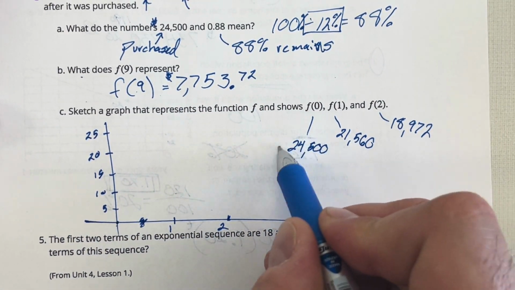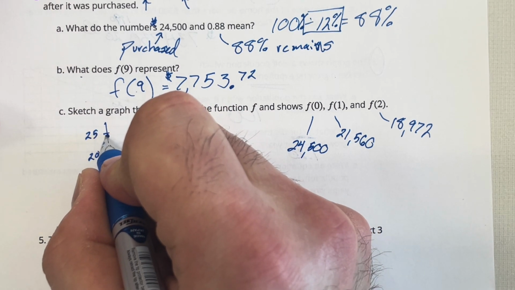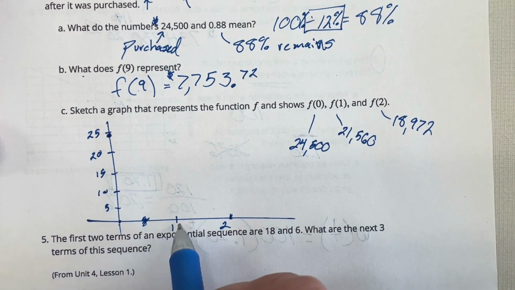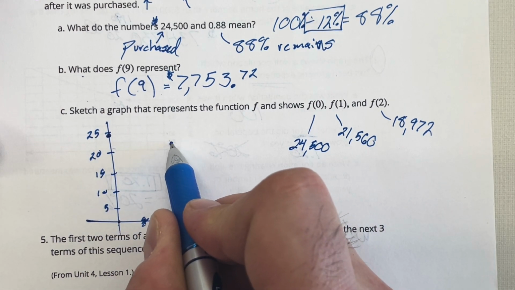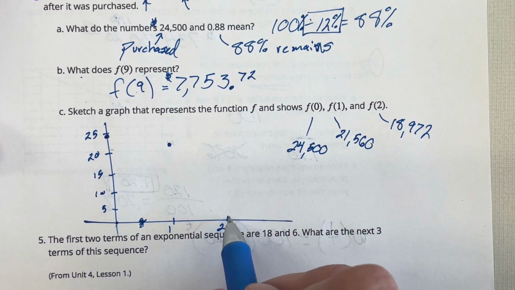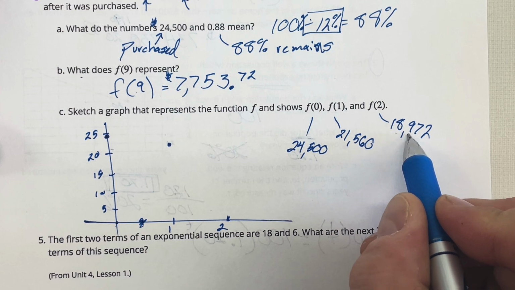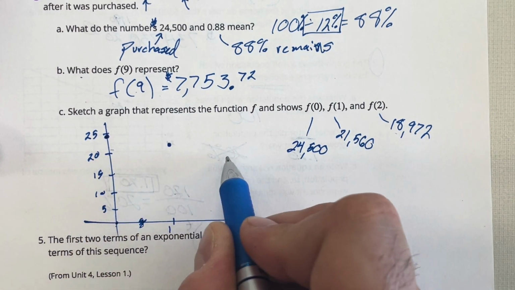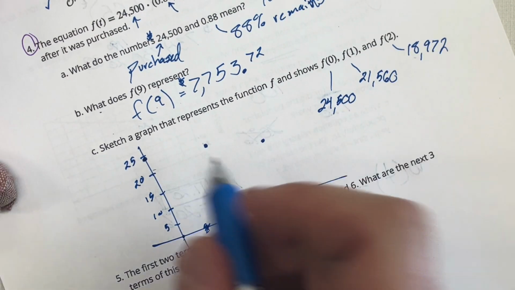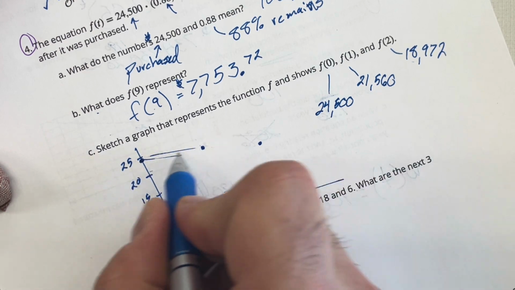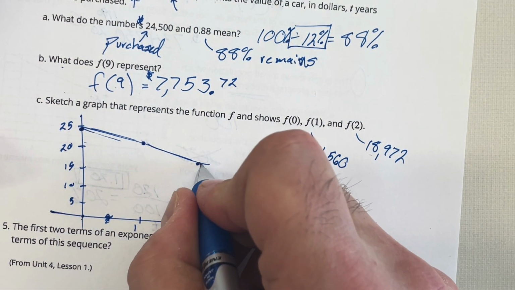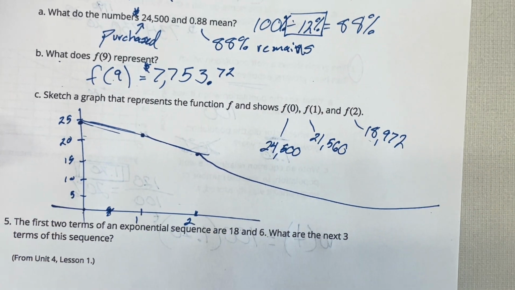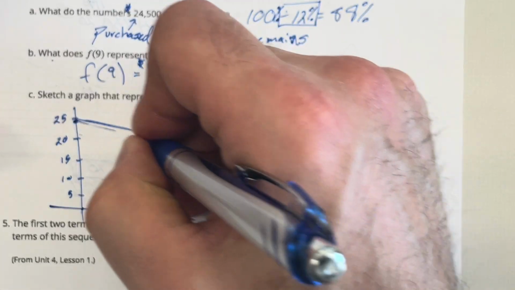It initially starts off with a value that's just shy of 25,000. After 1 year, it's a little over 20,000. After the second year, it's just under 19,000. So it's not the best graph, but it's a graph that's depreciating like this. If we scaled this out, this would eventually be a curve that would curve out. But since we're only looking at these few years, it's kind of flat.